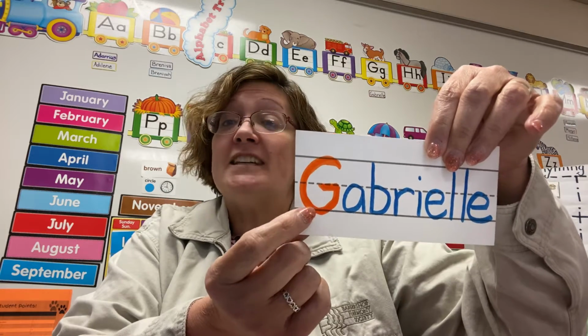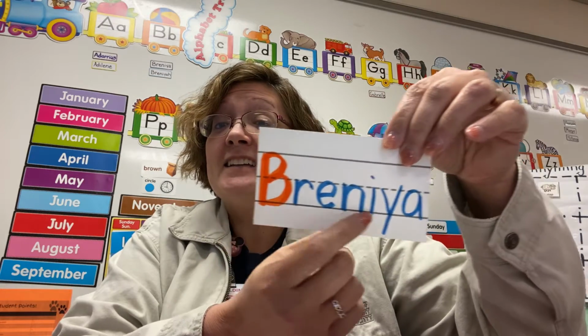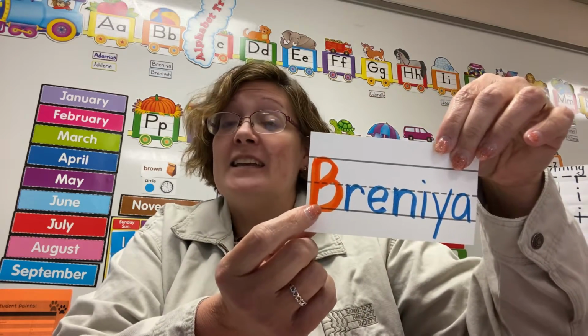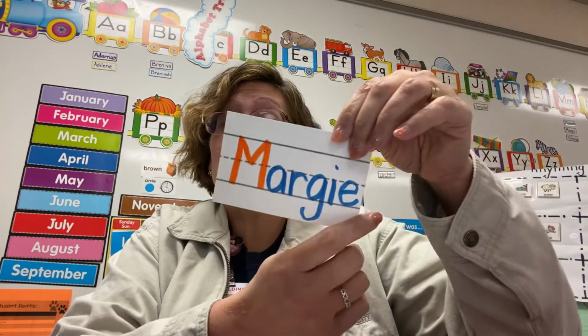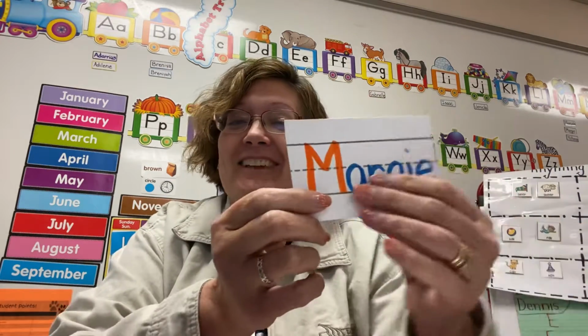Gabrielle. What letter is this? G. G says G. Good job. Oh, our other friend, Brenaya. Brenaya starts with what letter? B. B, say it with me. B says B. Good job. Margie starts with letter M, like our other friends, Marcelo and Mackenzie. There we go. M says mm. Good.